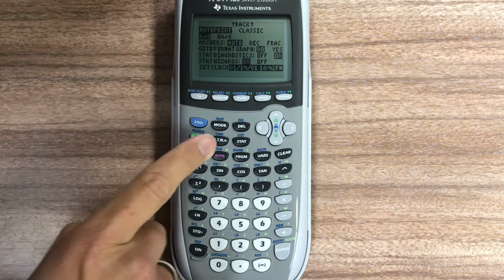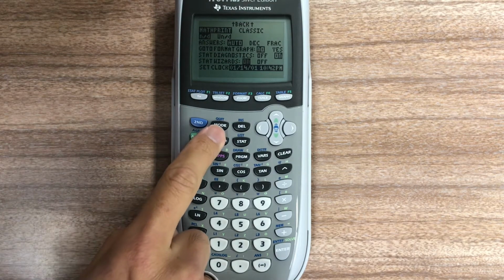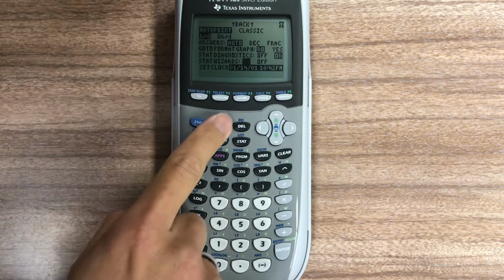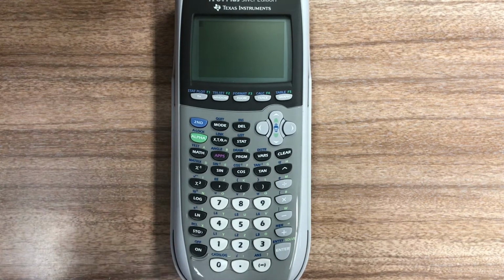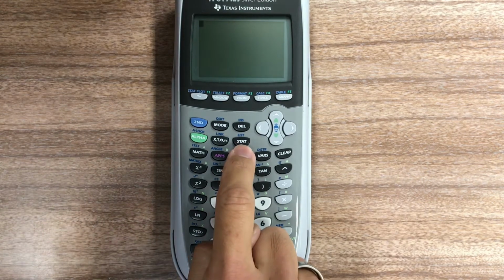Once they are on, you can press second mode. That's going to be quit this screen. And to find the r coefficient, or the correlation coefficient, you press stat.